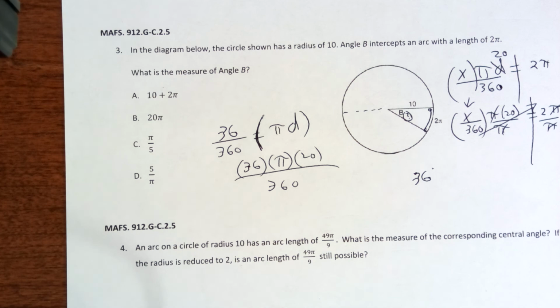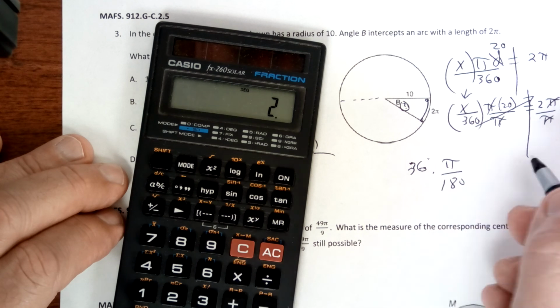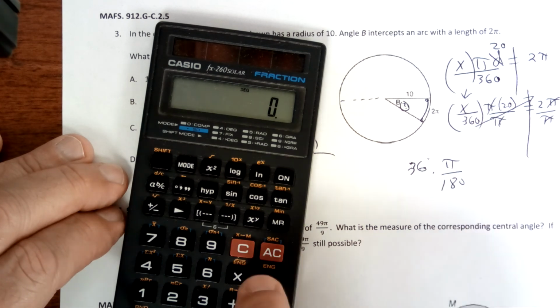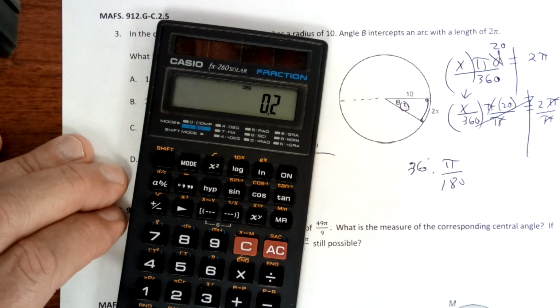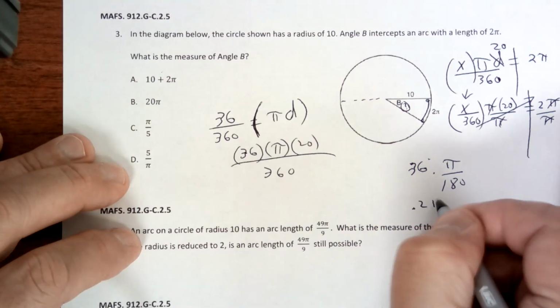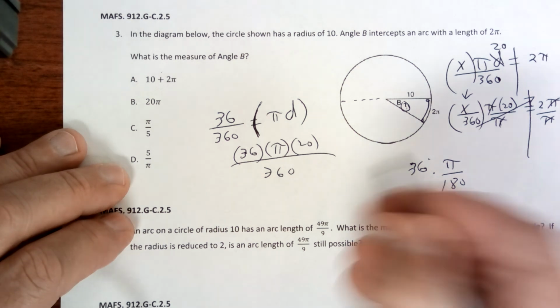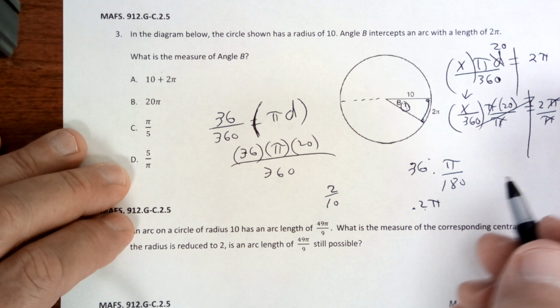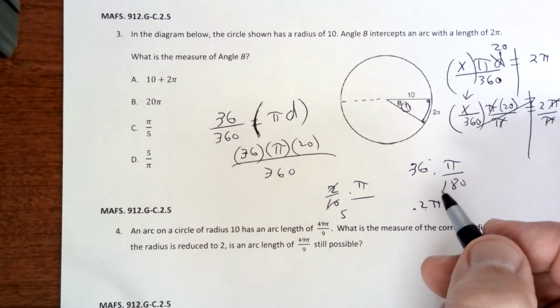Now, let's think about this a minute. Let's change this 36 degrees to radian measure. So put pi over 180. Basically we're going to get 36 divided by 180, and I get 0.2 pi. Now, 0.2 pi is 2 over 10, which is 1/5. So that's going to be times pi, so that's going to be 1/5 pi. So on this one, I get 1/5.